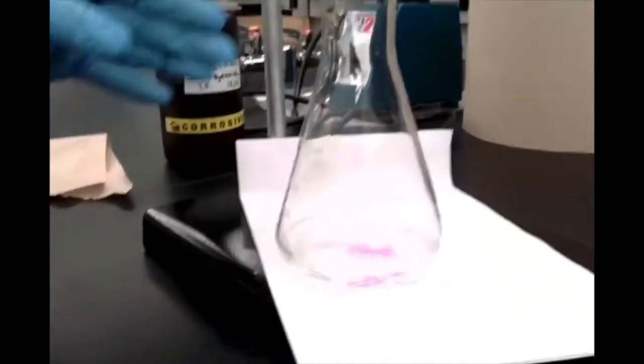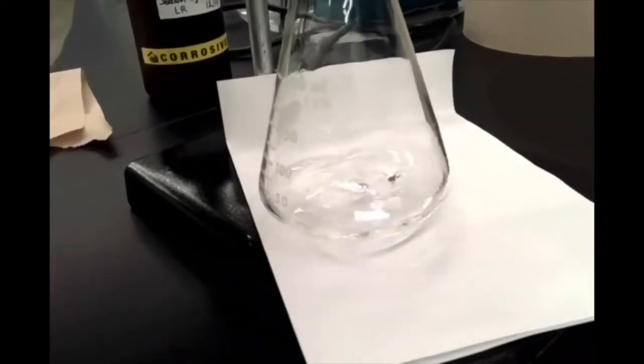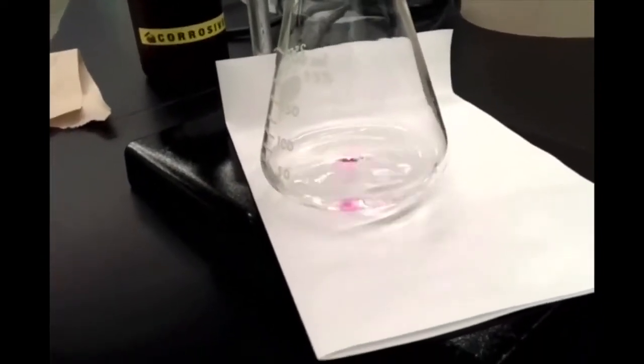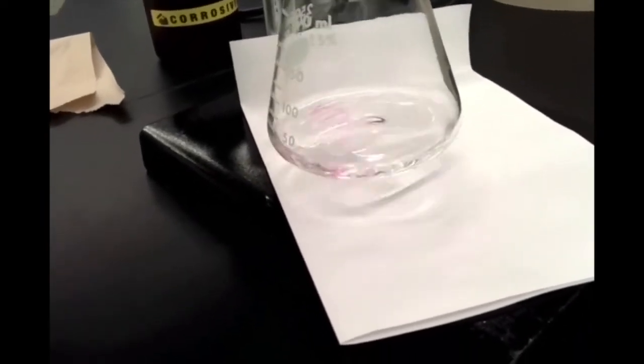If you want to see that from a different angle. You can see, though, we're still quite far from the endpoint. The fact that just a little bit of swirling causes that pink color to disappear pretty much immediately tells you that we're probably not near the endpoint. This first trial is going to be a little bit rough because we don't know where the endpoint actually is.